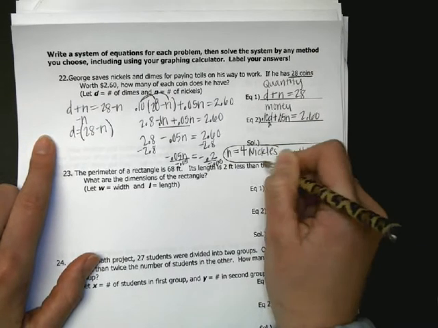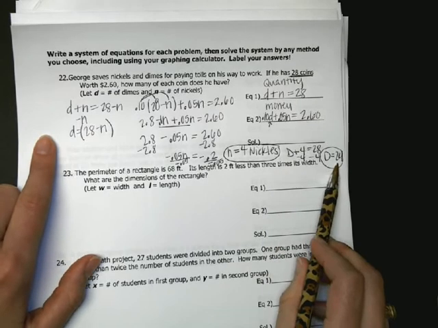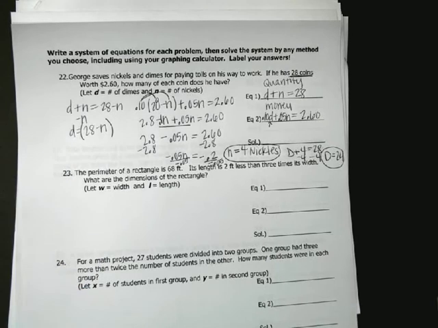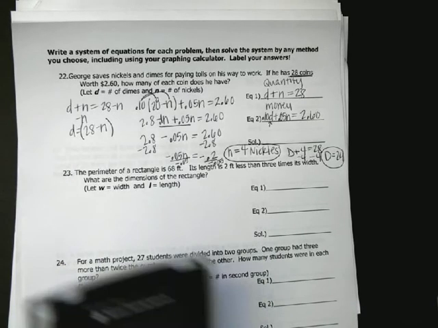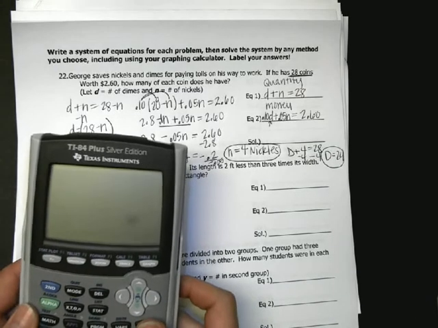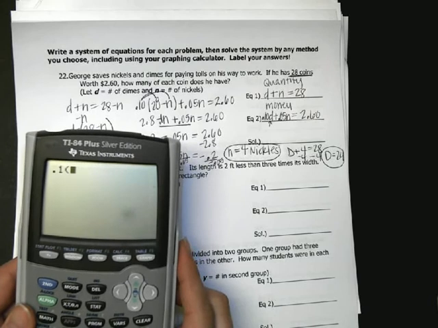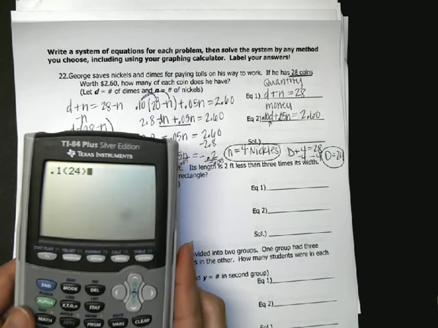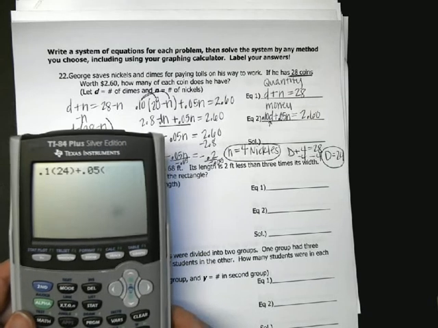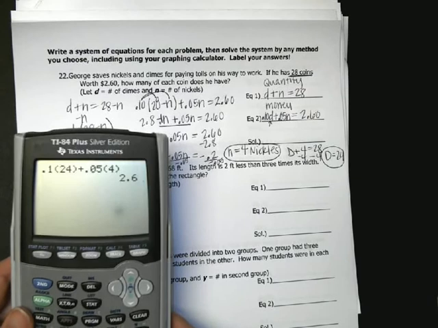So what you want to do is you always want to go through and plug these two values back into the money equation in order to test to make sure you're correct. So I'm going to plug this into my calculator. Hope you guys can see. I'm going to put 0.1 times D, which is 24, plus 0.05 times my 4 nickels, and hit enter.